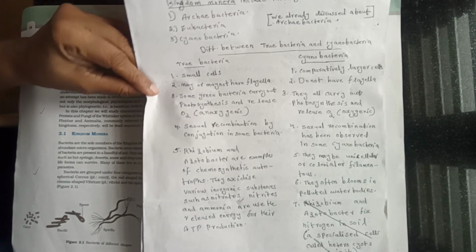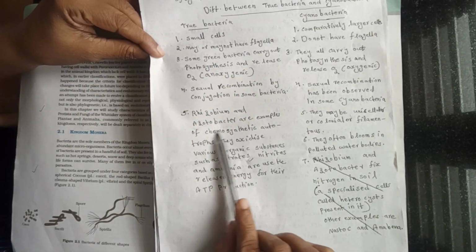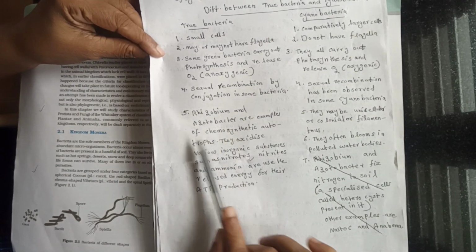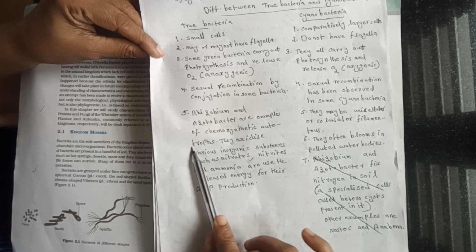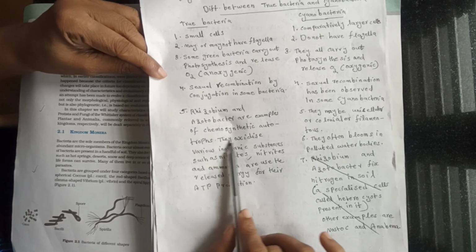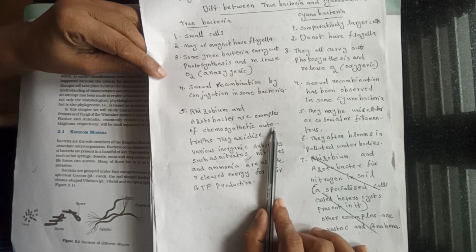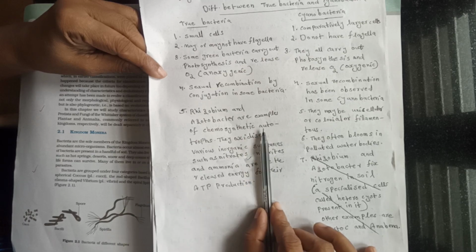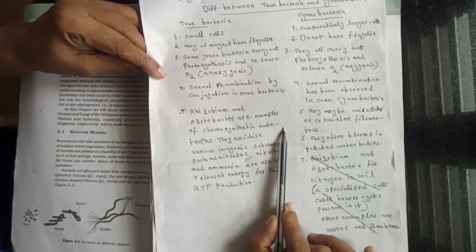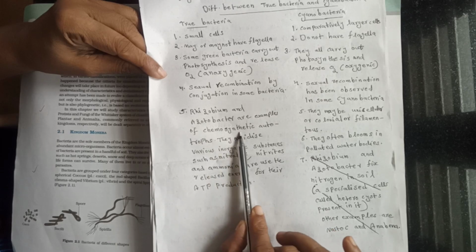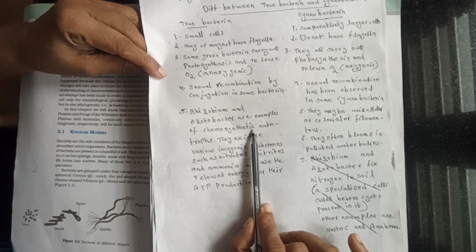Next point, rhizobium and acetobacter are examples of chemosynthetic autotrophs. What are chemosynthetic autotrophs? They attain energy without depending on other organisms. That means they are autotrophs, but chemosynthetic.